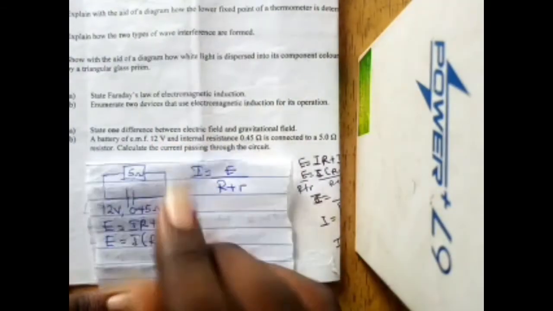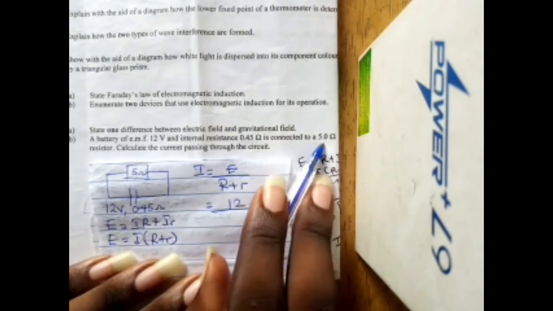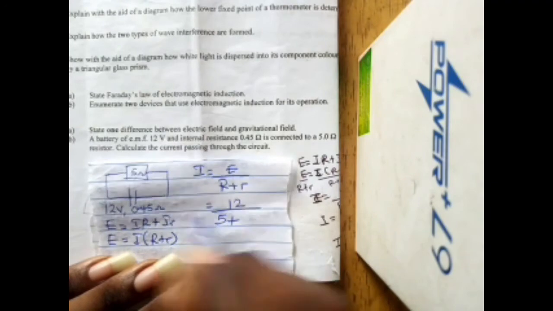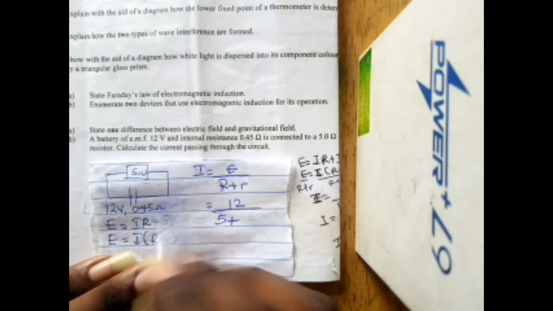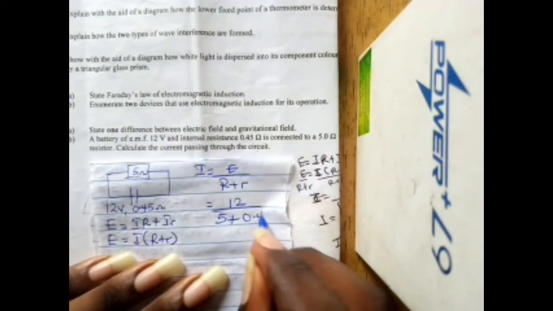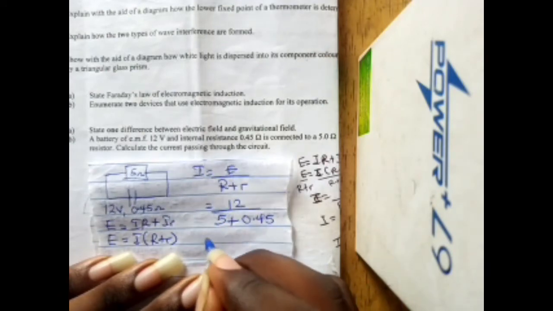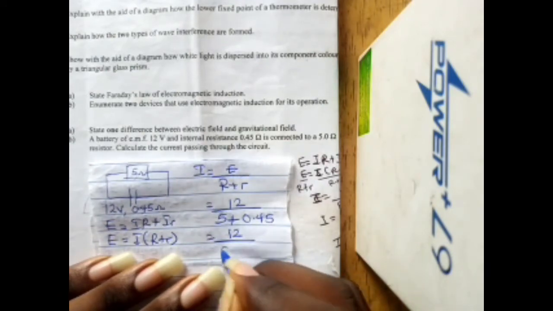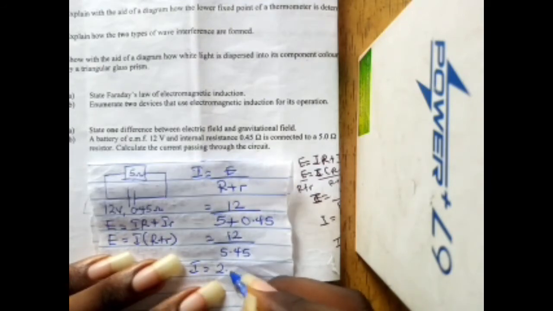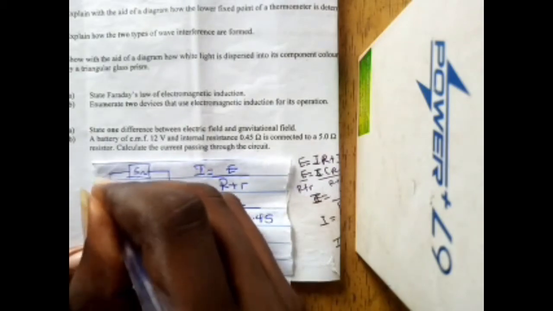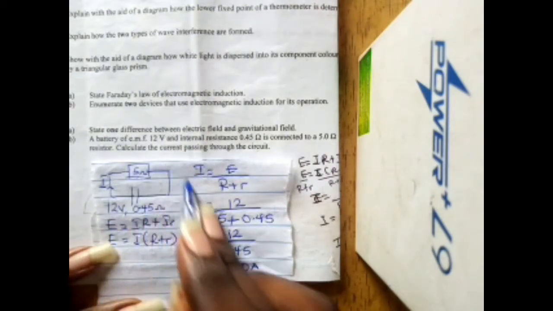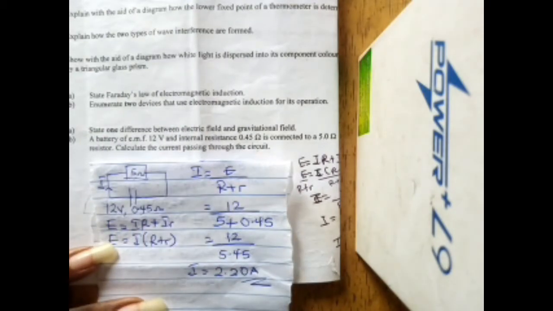That is current I. So our electromotive force, EMF of the battery, was 12 volts, connected to a 5 ohm resistor. The internal resistance is 0.45, that's small r. So it gives me 12 over 5.45. The current here is 2.20 amperes. This is the current I which will be flowing in this electrical circuit.